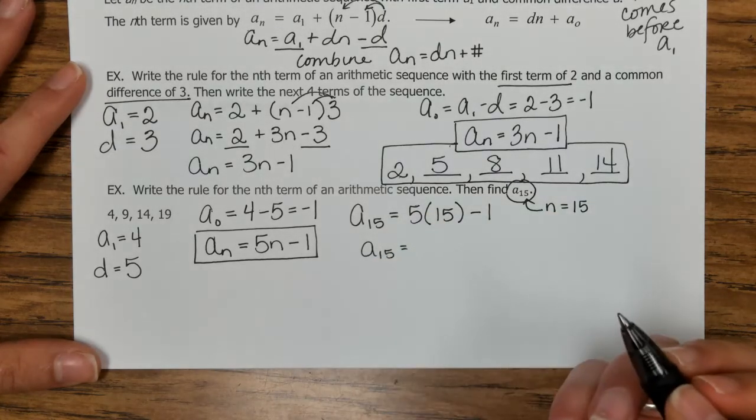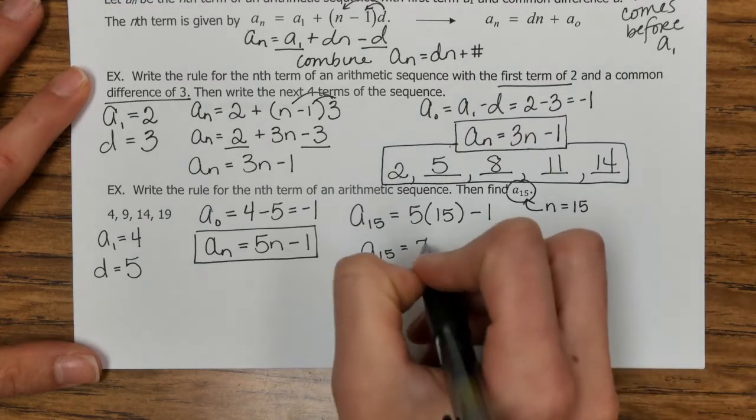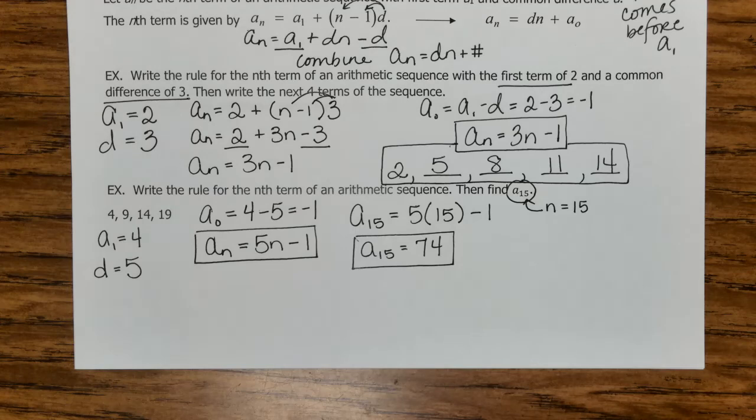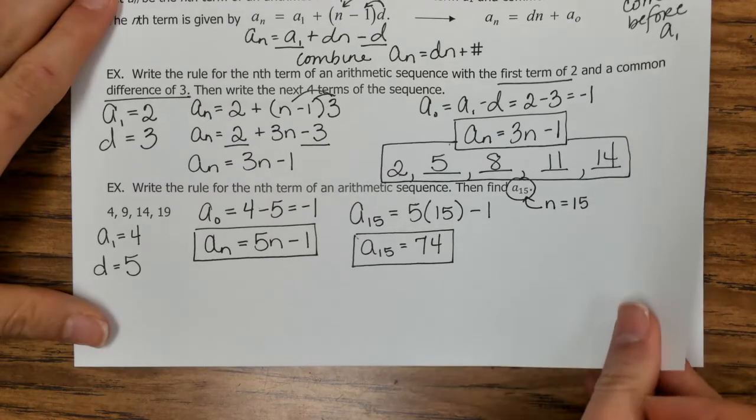So A15 is equal to... You're good with that? Okay. Any questions?